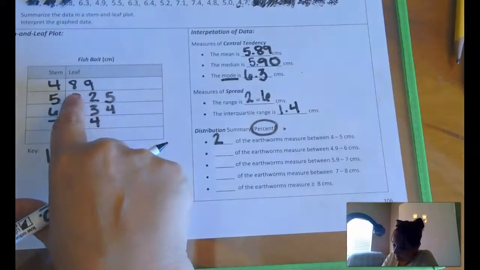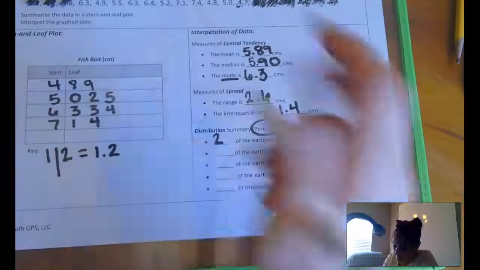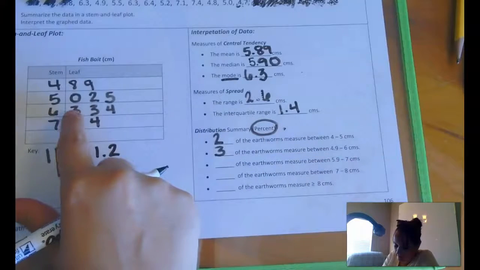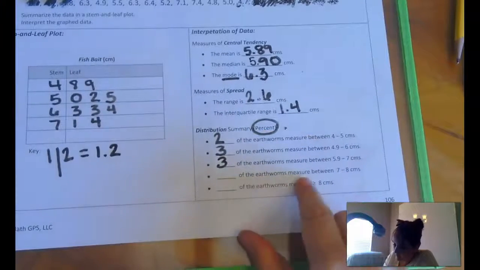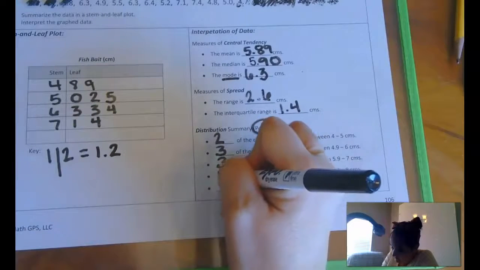How many earthworms measure between 4 and 9/10 and 6? That's 1, 2, 3. How many earthworms measure between 5 and 9/10 and 7? 1, 2, 3. How many earthworms measure between 7 and 8? 2.